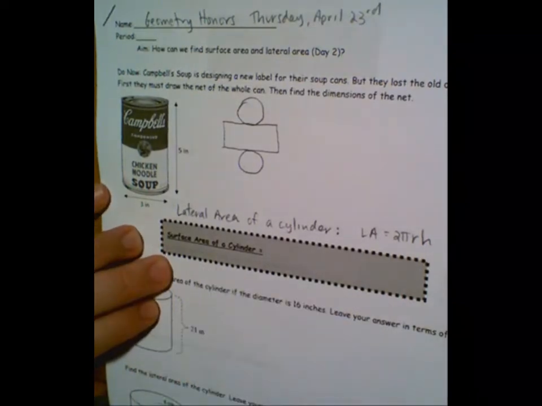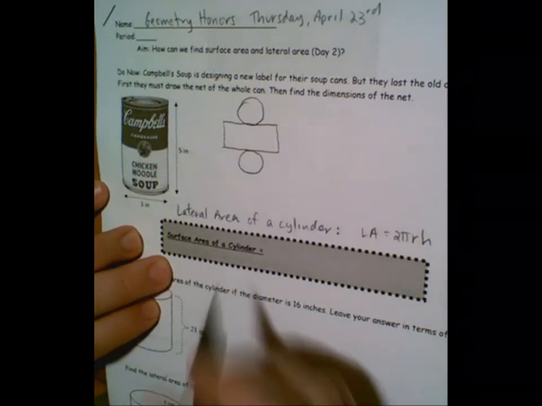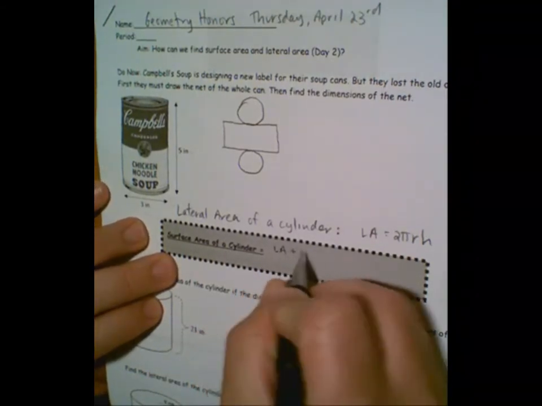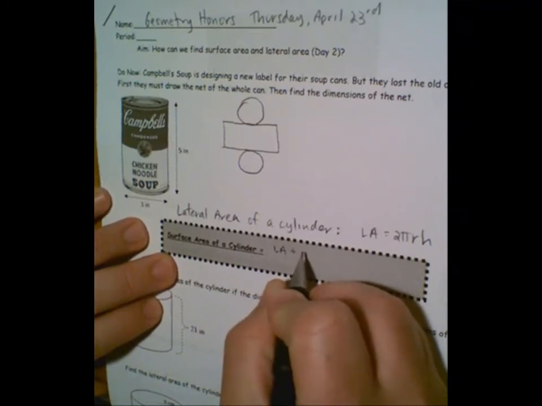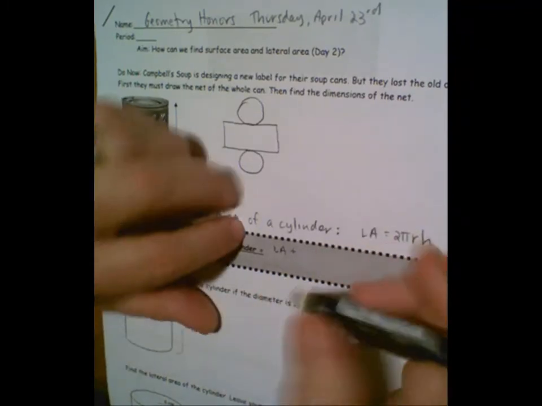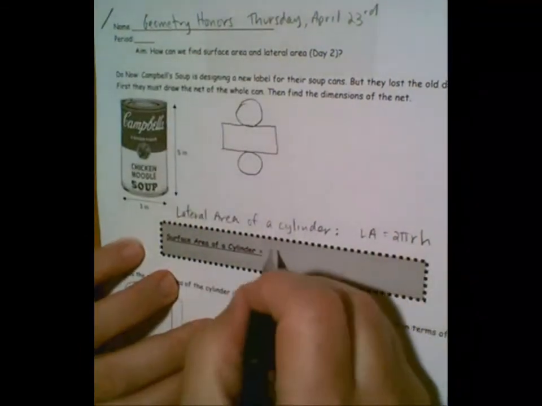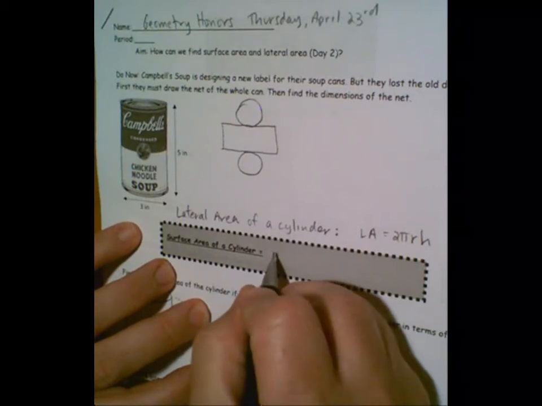The surface area is equal to the lateral area plus the area of the two bases. I'm going to change it to SA equals. SA stands for surface area, LA stands for lateral area.